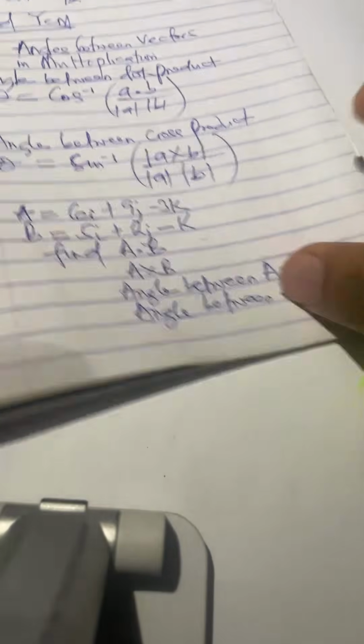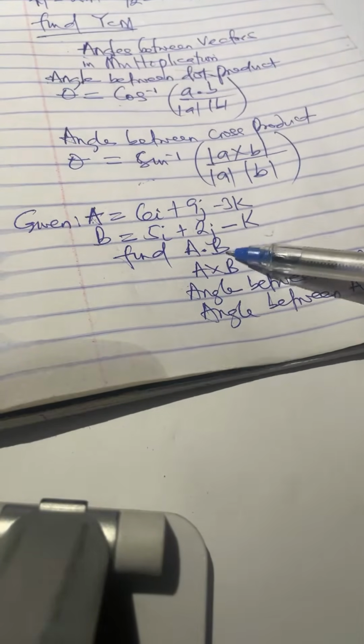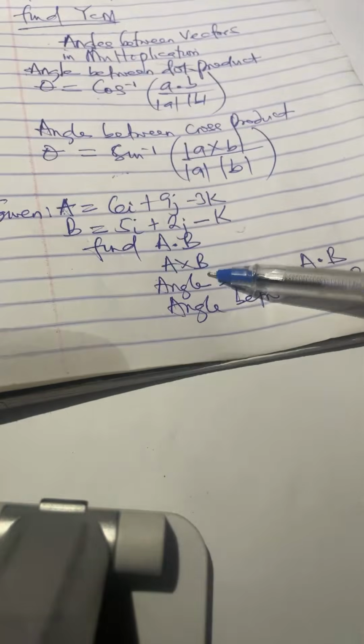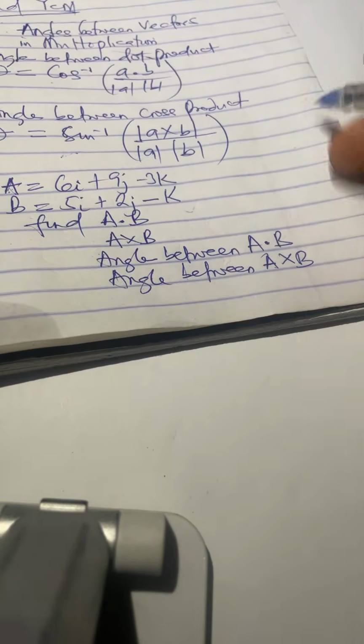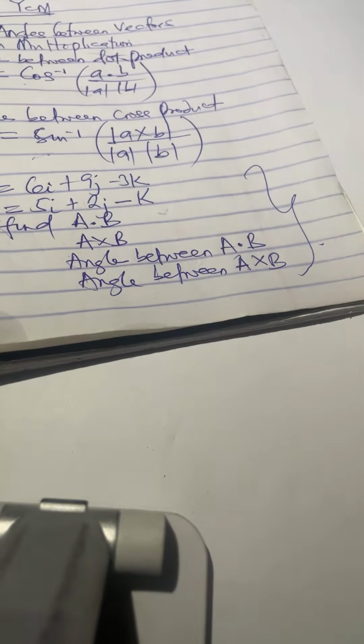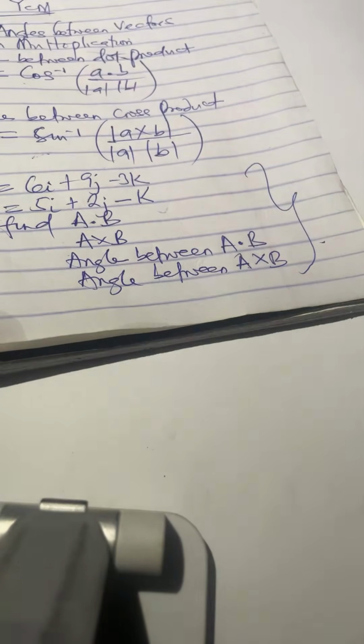We have a question like this and we want to solve it. These things you're seeing are also crucial when it comes to vectors.